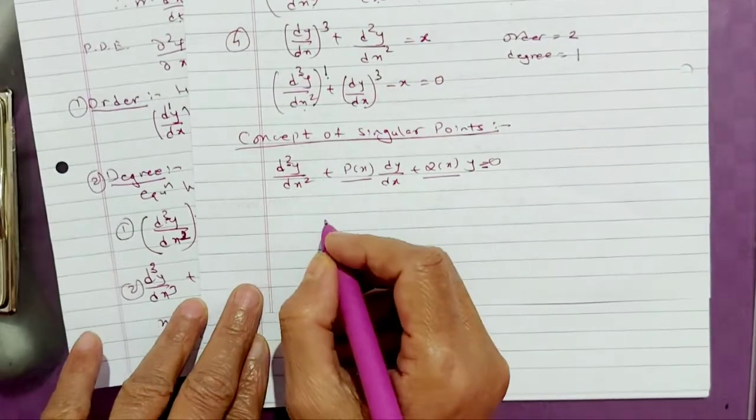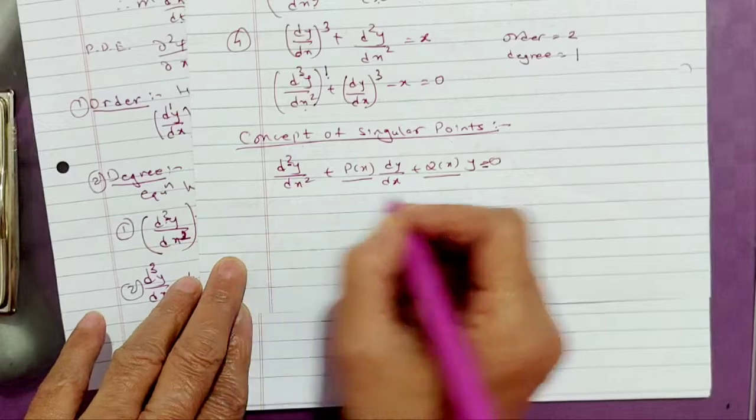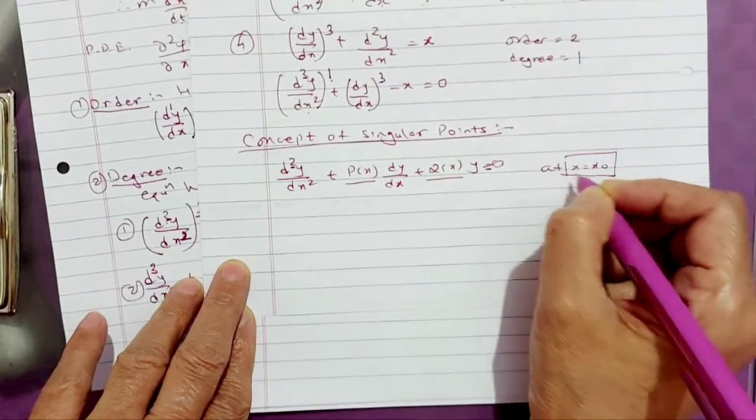Now, to check the singularity of the above equation at x = x0, what do we need to do?